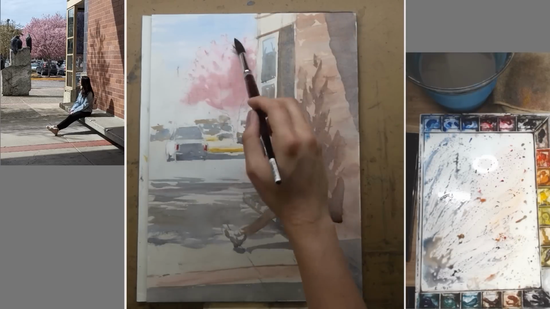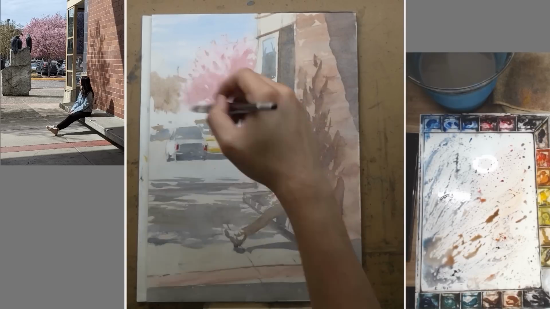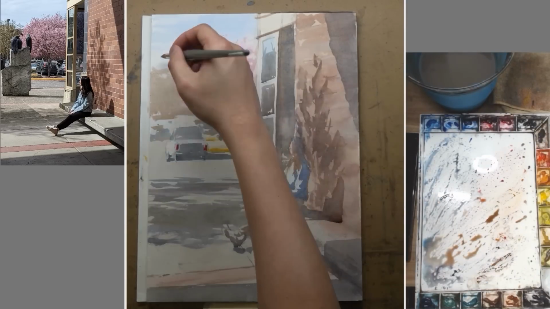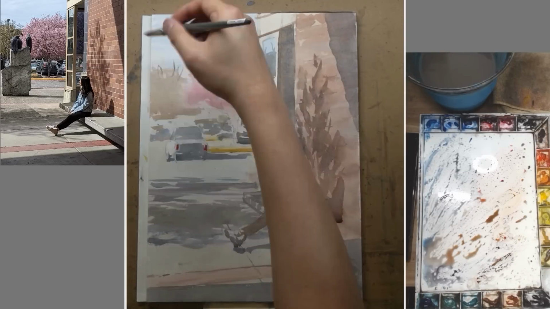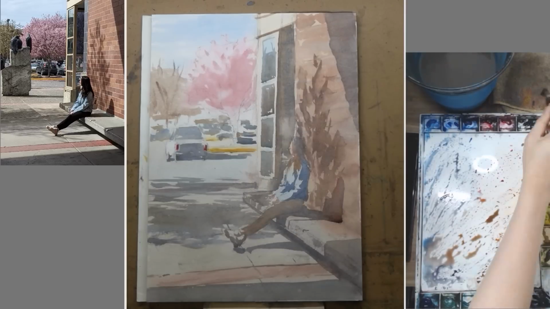I'm doing some wet onto wet on the cherry blossom tree. It is a warm spring morning. The cherry blossom tree was blooming. It's really, really beautiful. I want to capture that everyday beauty with this painting.